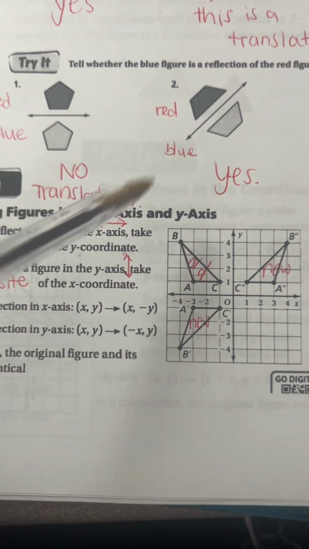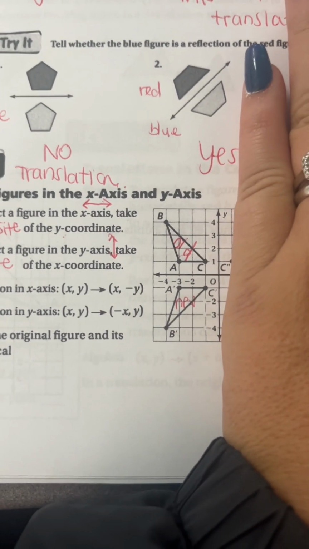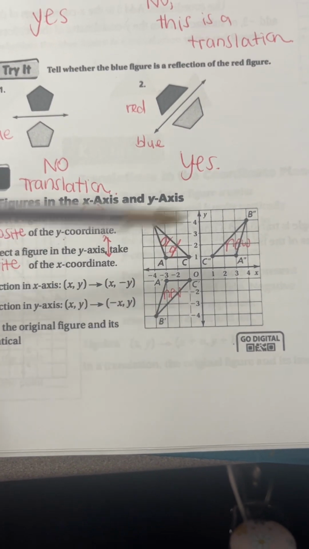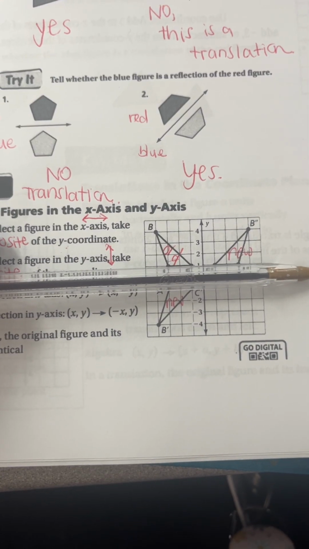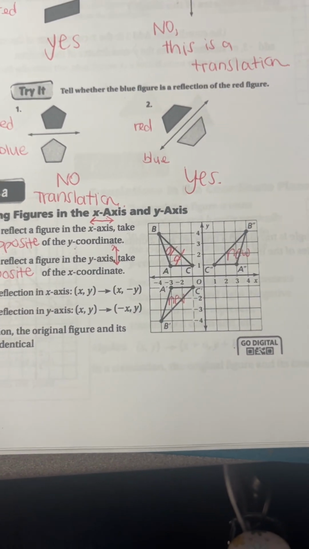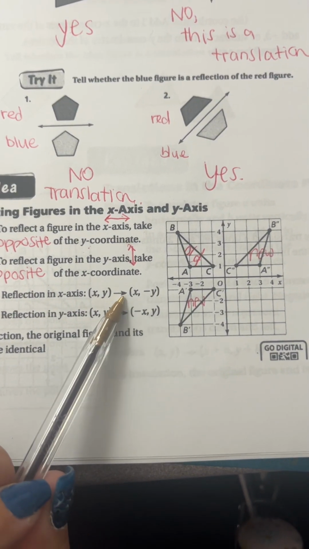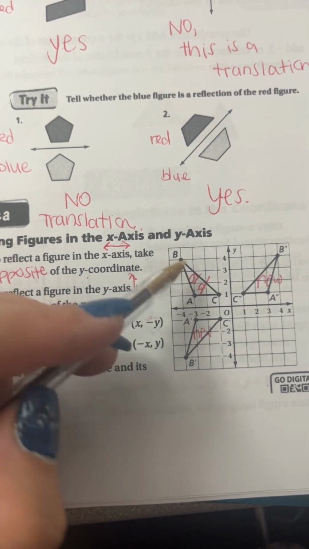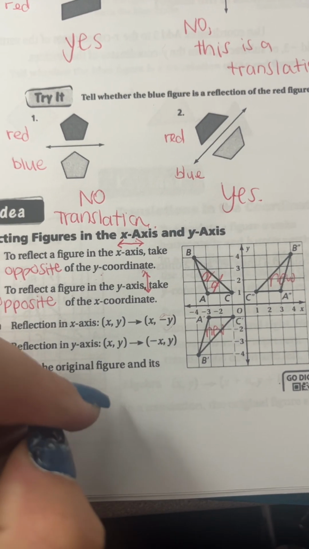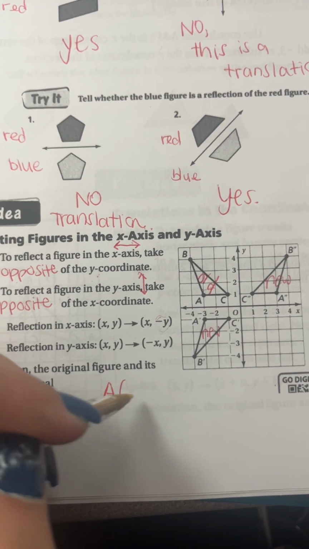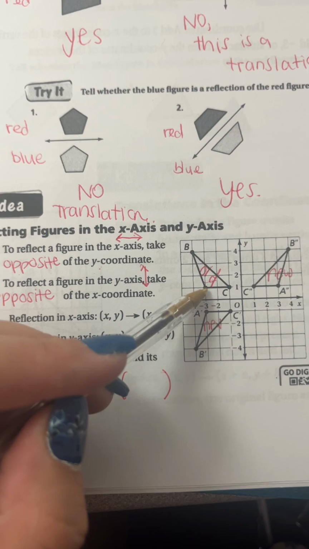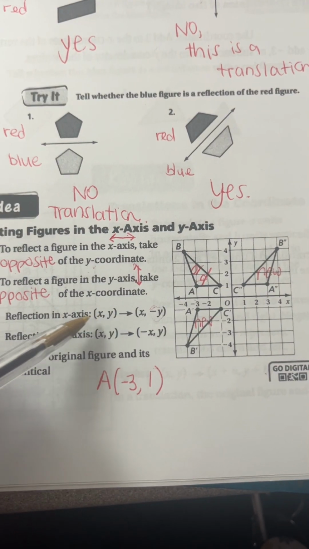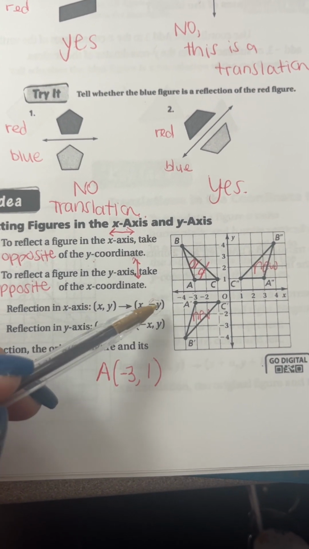If you look at this one only, we're going to ignore this side for right now. This one is showing you a reflection across which axis? It went from here to here. It jumped across this line, which means it was a reflection across the x-axis. So if we look at that rule, (x, y) becomes x, opposite y. Let's focus on the y coordinates of these points. Let's take a look at point A for just a second. A originally is (-3, 1). Well, this rule tells me that if I'm going to reflect it across the x-axis, I need the opposite of y.